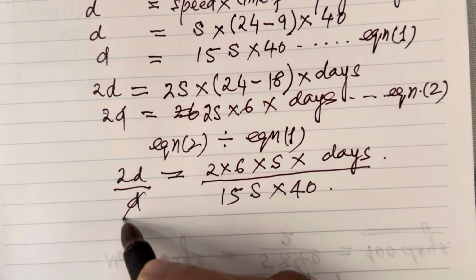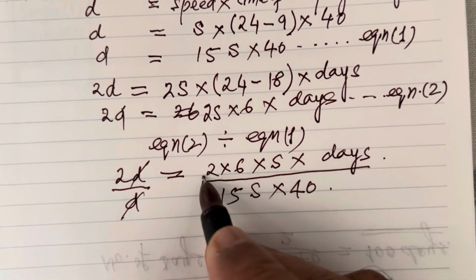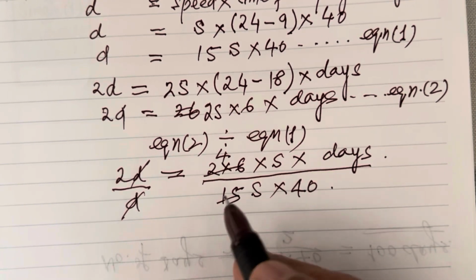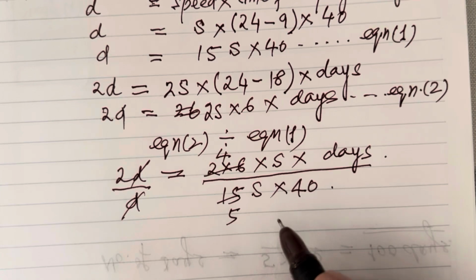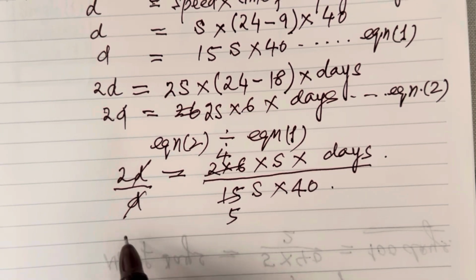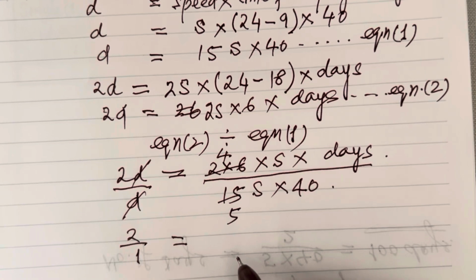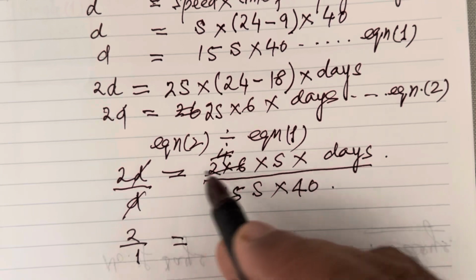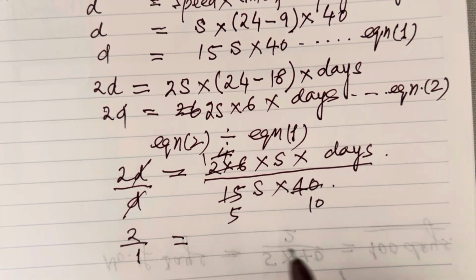So D is cancelled with this D, and by 3 this goes 4 times, and 15 goes 5 times. So we get 2 over 1 equals, and 4 goes 1 time, and 40 goes 10 times with 4.